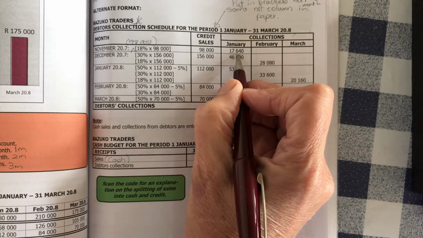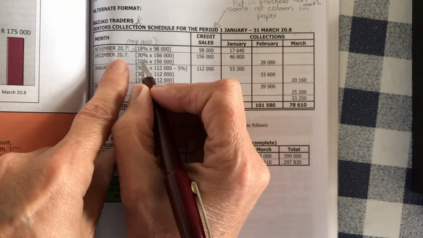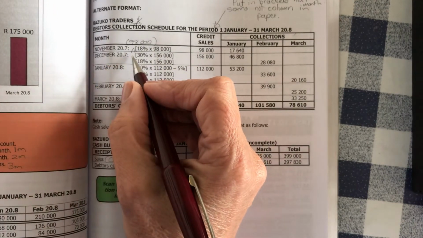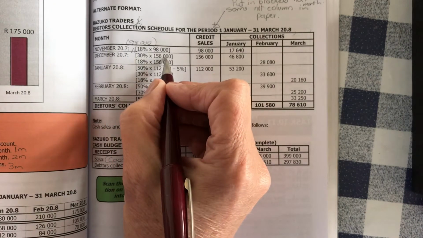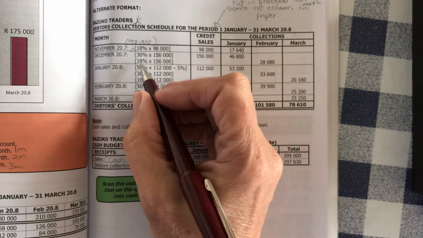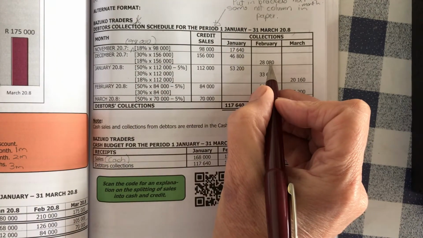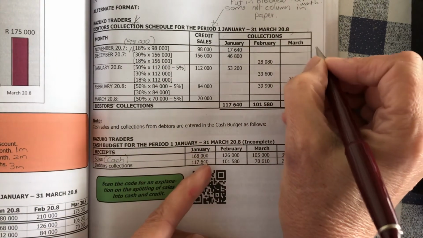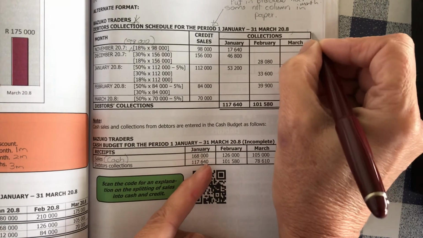So I show it. If you take December, in the month, no. Next month, 1 month, yes, 30% of that, January. The 60 days after that, 18% of that goes there, February. Next month would be bad debts. The bad debt section would be 2% is bad.